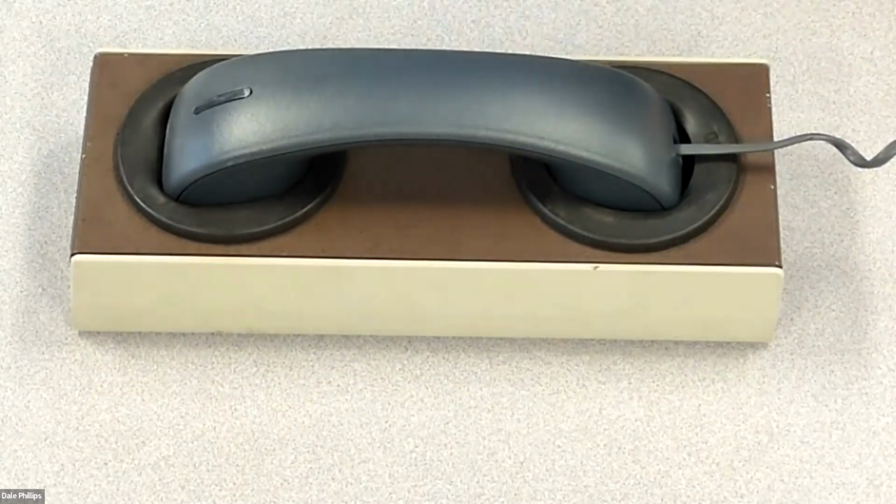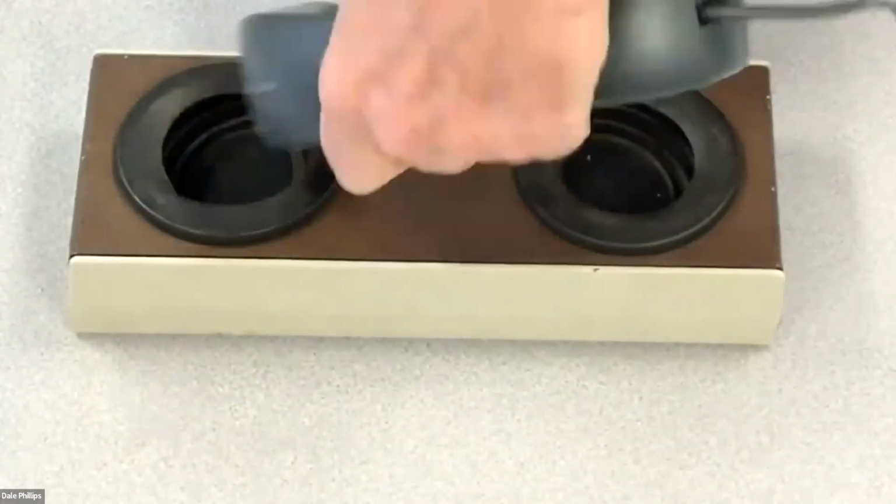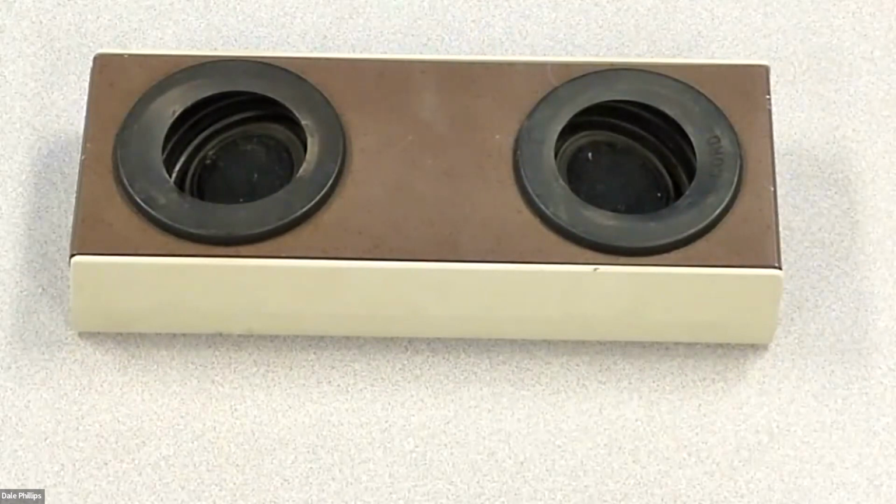Now we're talking megabits, 100 megabits, gigabit, 10 gigabit. But this is an acoustic coupler modem. Okay. So yeah, Hayes modems.